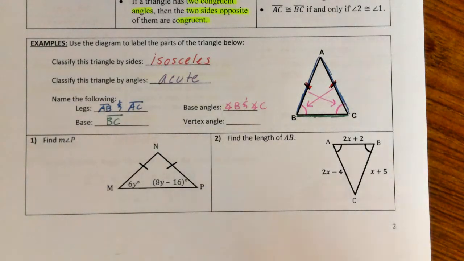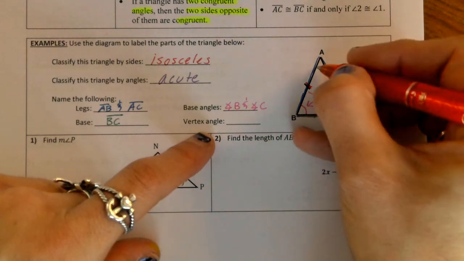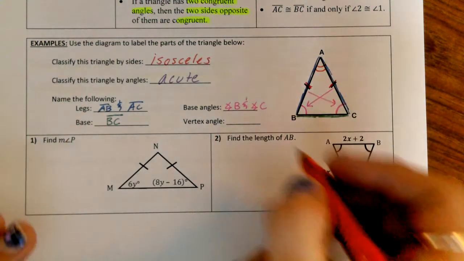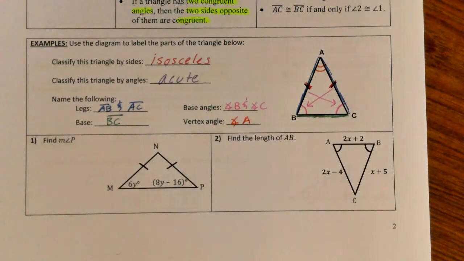Last, we want our vertex angle. The vertex angle is the angle that's not congruent. So that one last angle that's all by its lonesome, has nobody to be congruent with, that's going to be your vertex angle. And that comes up in problems. It'll say your vertex angle is this. You need to know which angle we're talking about.